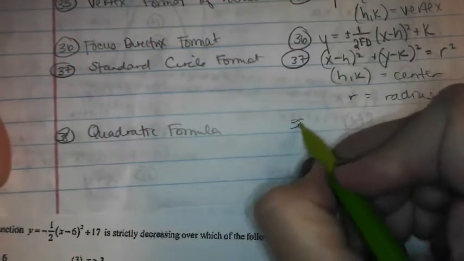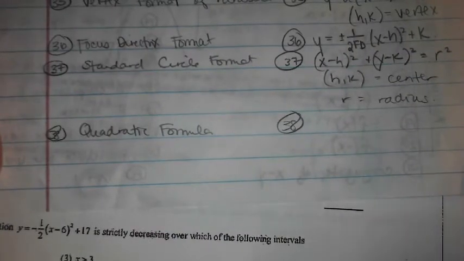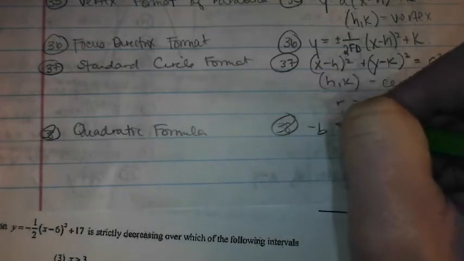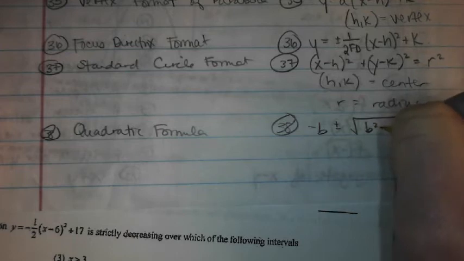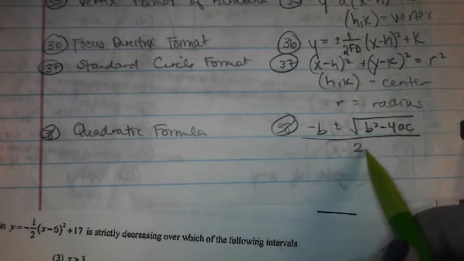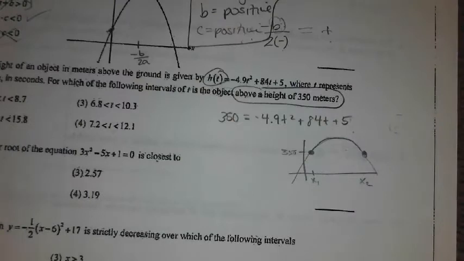Quadratic formula. Who can tell it to me? Good, Haley's doing it. Good? Good. Now, that would be the algebraic way of doing it, to subtract that 350 over.